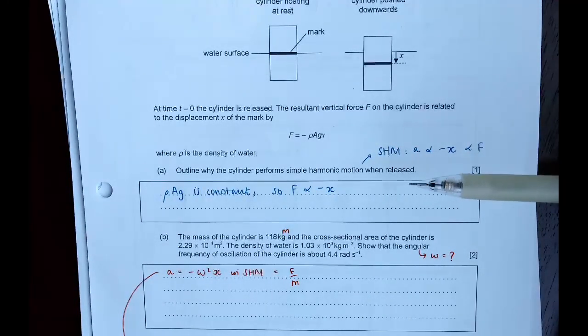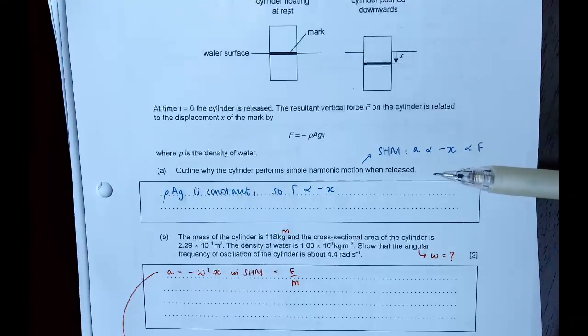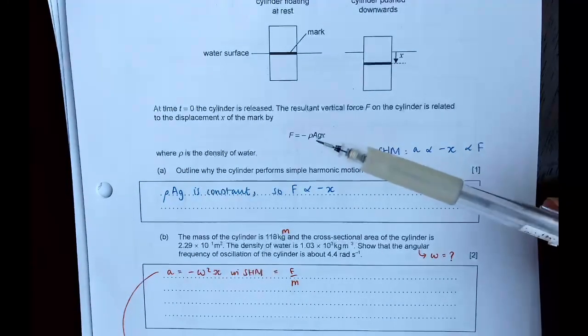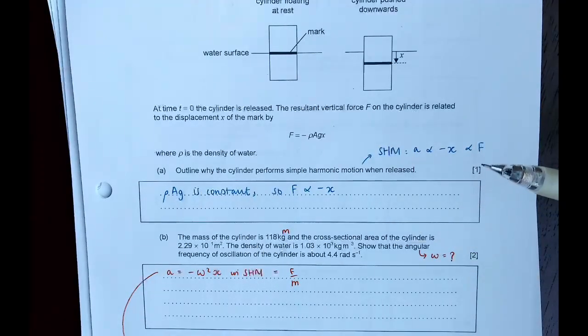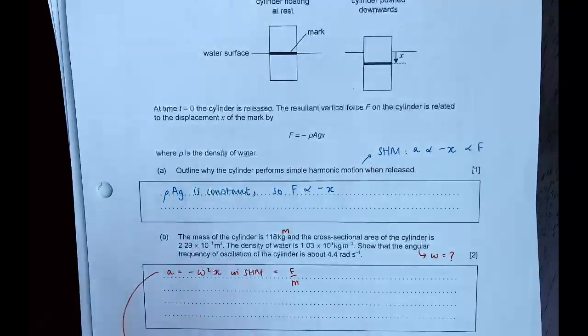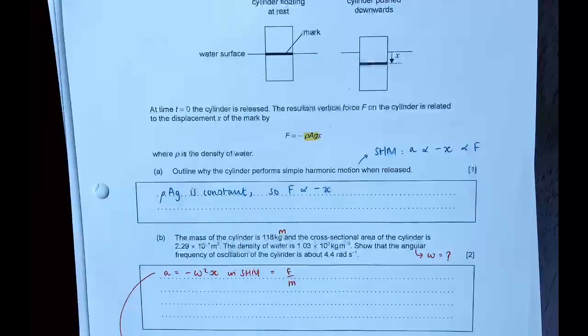So we know that the defining proportionality statement for simple harmonic motion is that acceleration is proportional to negative displacement. Acceleration is proportional to resultant force, which we're given here. So if we have simple harmonic motion, then the force should be proportional to minus x, which we can clearly see is true because rho, A and g in the equation are all constant. So F is proportional to minus x, and that's all we needed to write.